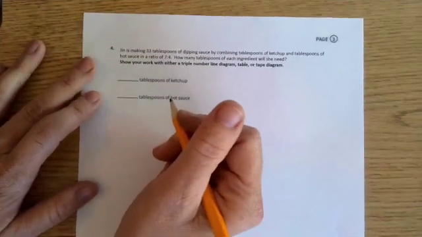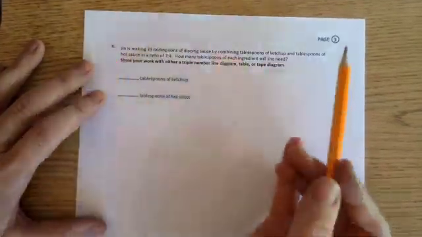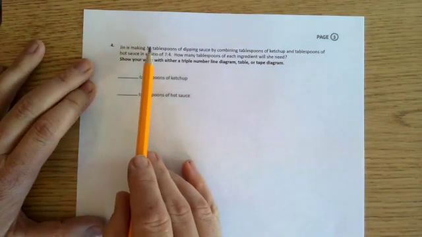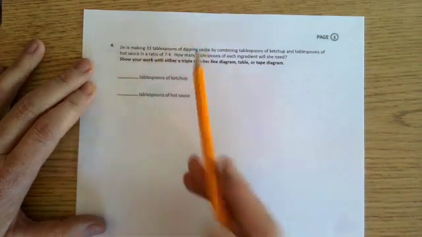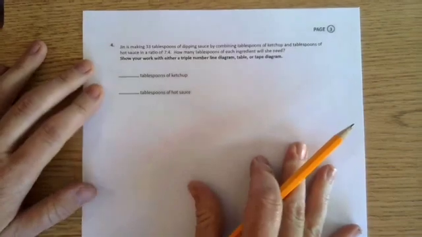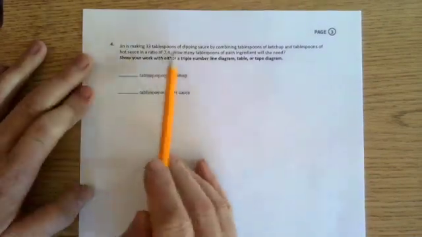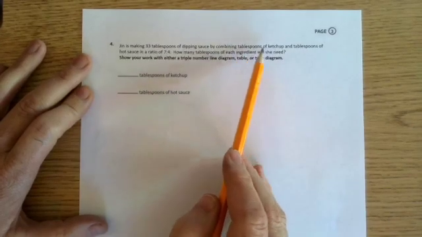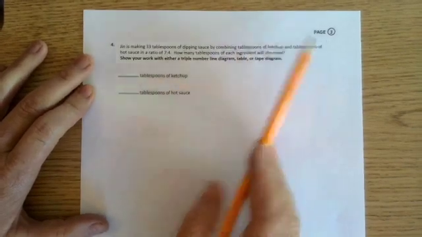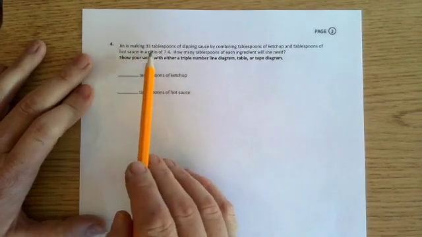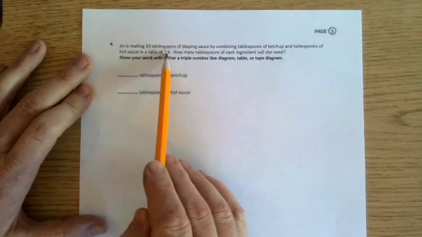All right, last one. Question number 4. Jen is making 33 tablespoons of dipping sauce. So maybe something that you dip egg rolls in or chicken wings, something like that. By combining tablespoons of ketchup and tablespoons of hot sauce in a ratio of 7:4.